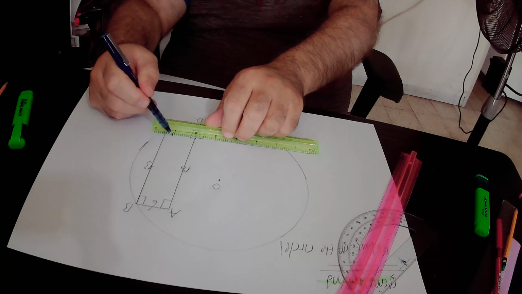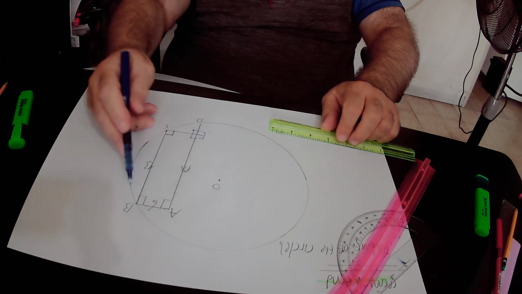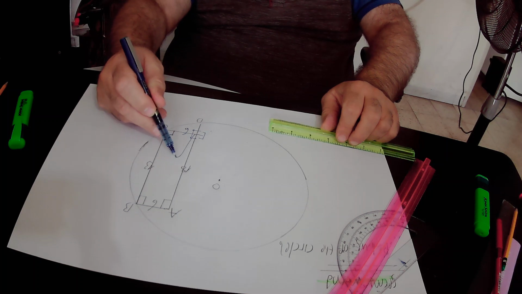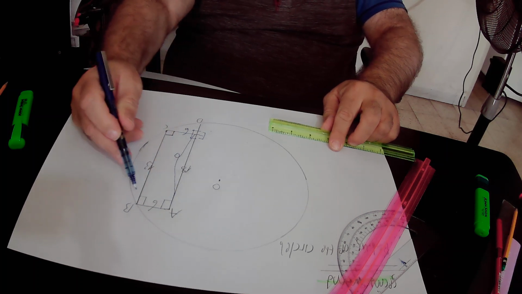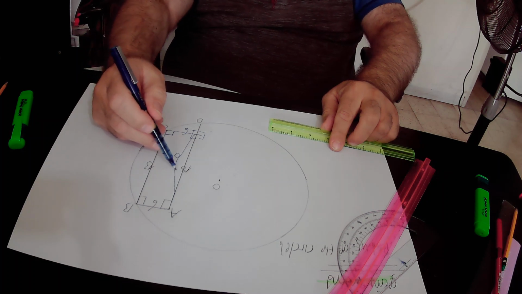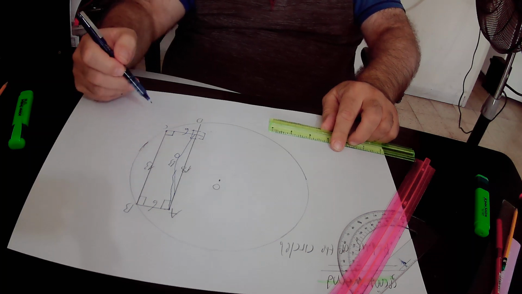The opposite sides of a rectangle are equal to each other, that is to say AB equals EC, but AB equals 6, therefore EC also equals 6. And AE equals BC, but BC equals 13, therefore AE also equals 13.